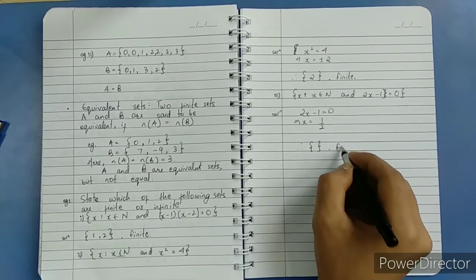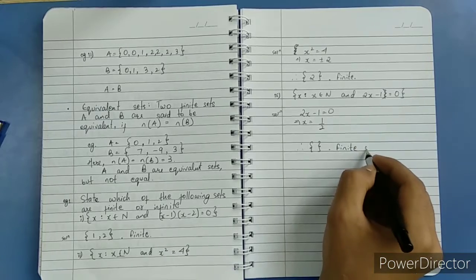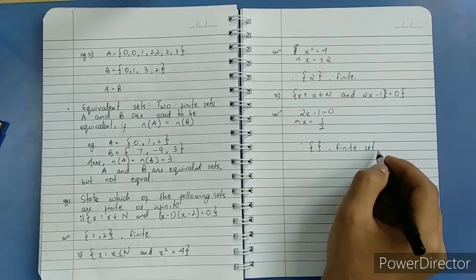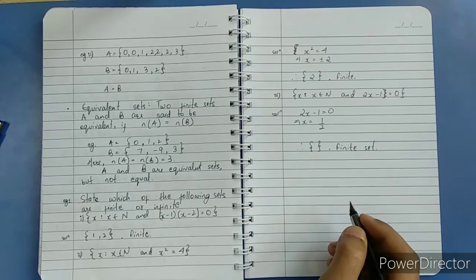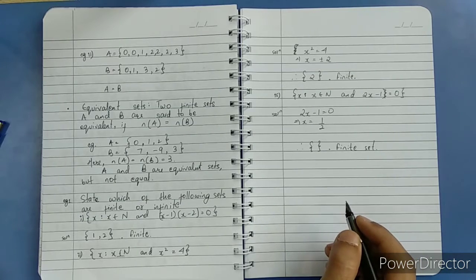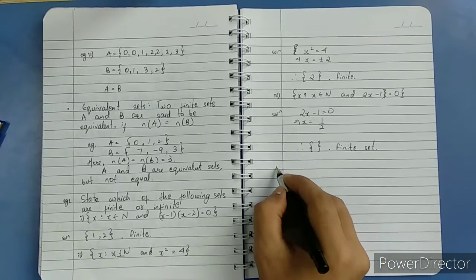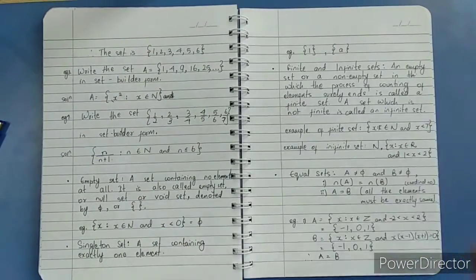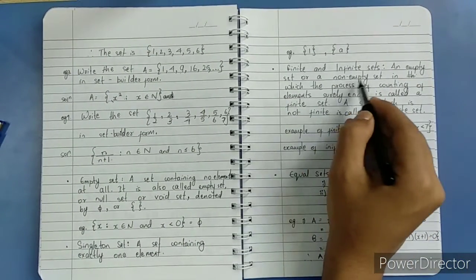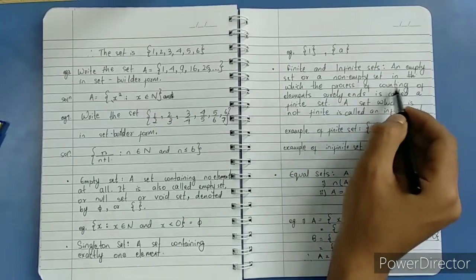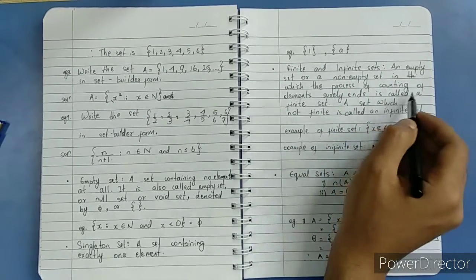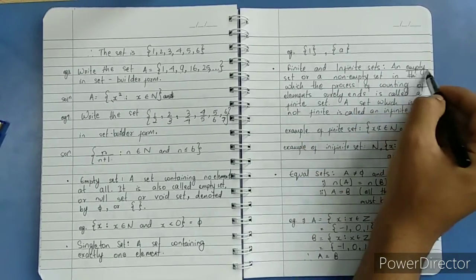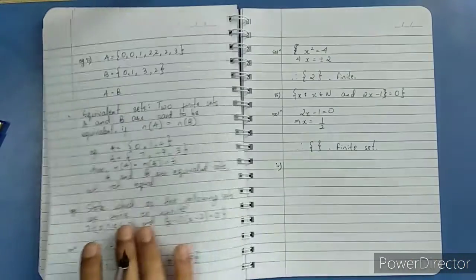Empty set is also a finite set because the number of elements here is 0. There are no elements. In the definition as well, we saw that an empty set or a non-empty set in which the process of counting elements surely ends is called a finite set. So an empty set is also a finite set.